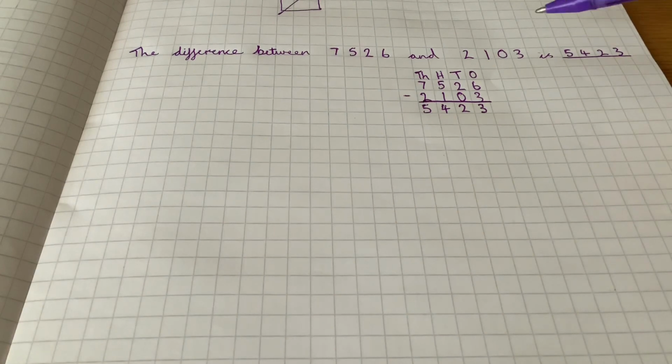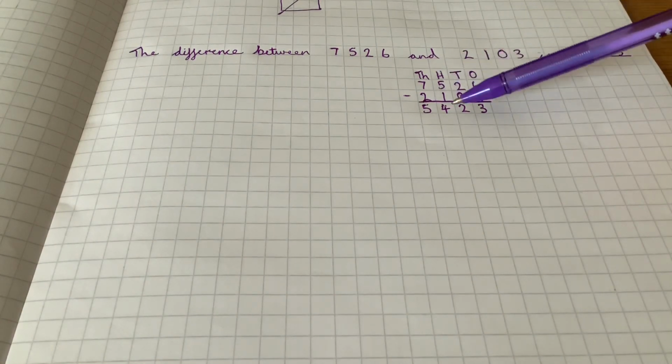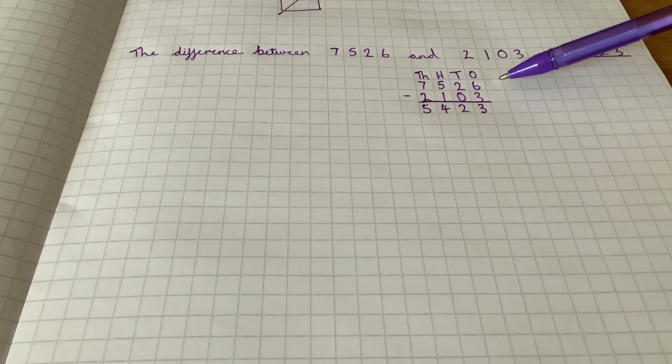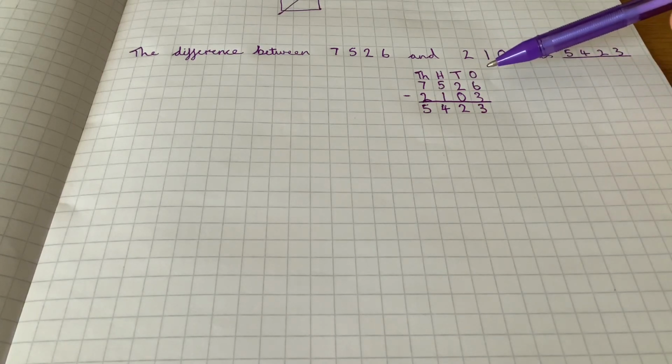Whenever you are doing any addition or subtraction, it is very important that you keep all your numbers in their correct place value columns. This helps you not make mistakes and can be just a quick way of making your work far easier. Okay, I hope that all helps.